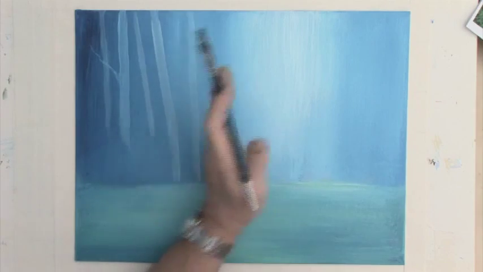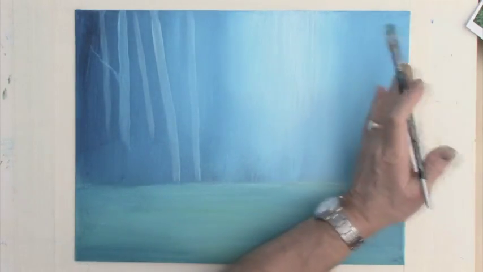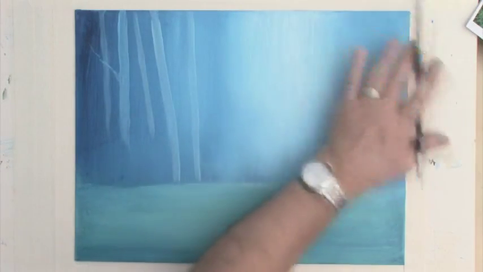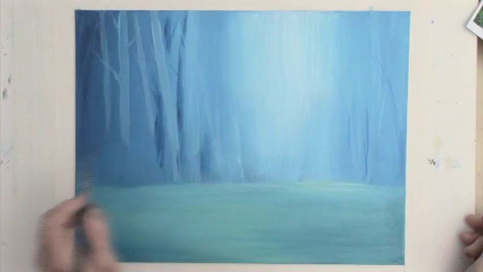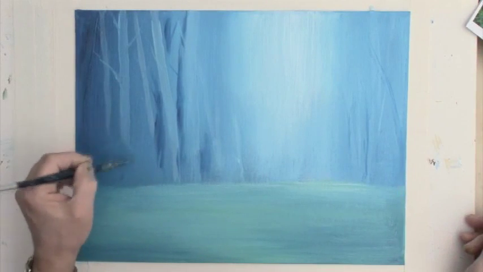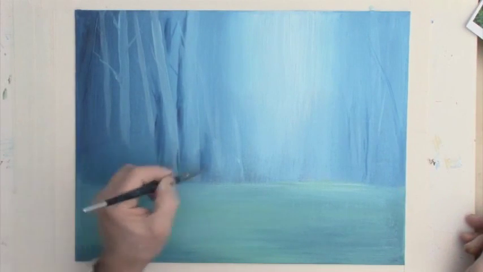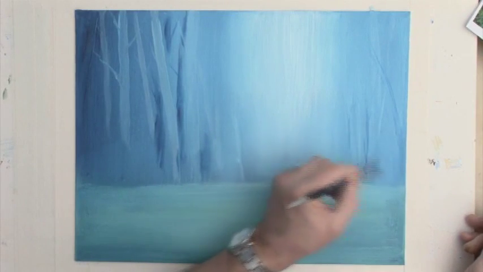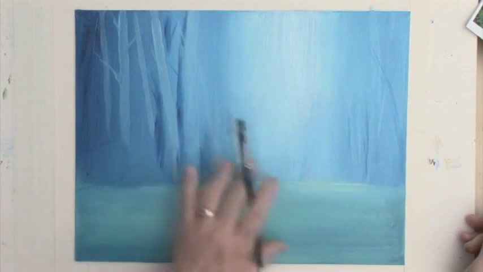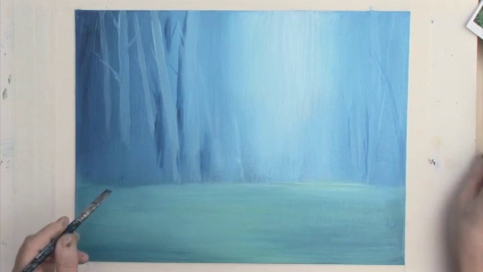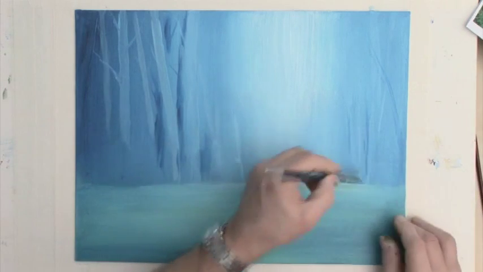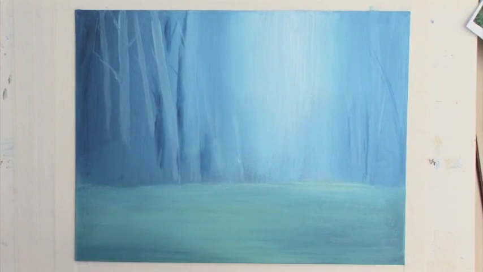Now I'm going to continue in that vein across here and just complete these background trees. What I've deliberately done is faded out the trunks towards this part of the scene so that it gives an effect of almost misty bushes at the lower part of the trunks. So what I'm going to do now is just build on that.